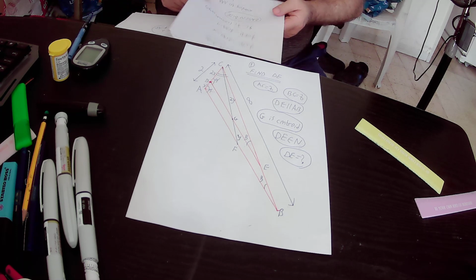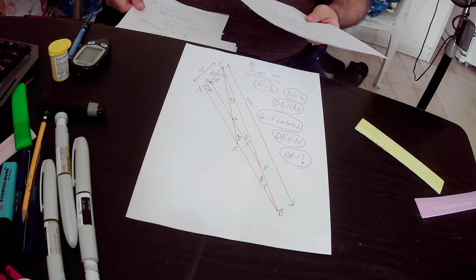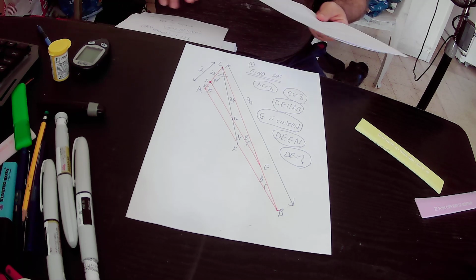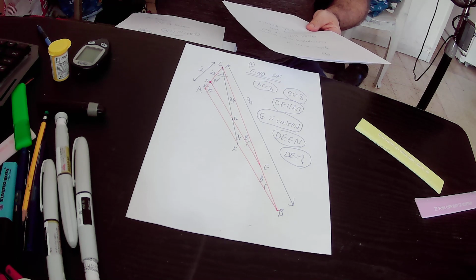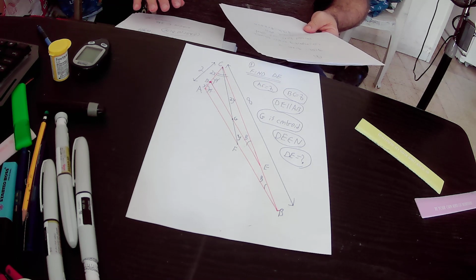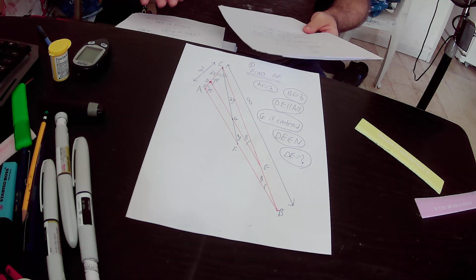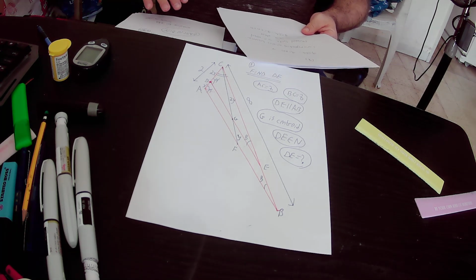What is the centroid of a triangle? The centroid of any triangle is the point where the three medians of the triangle intersect. At the centroid, the three medians of the triangle intersect with each other.